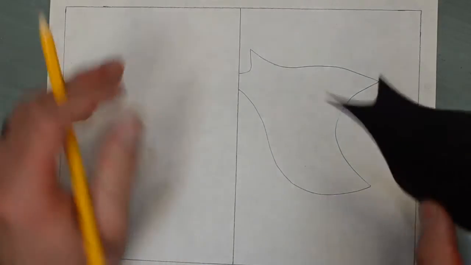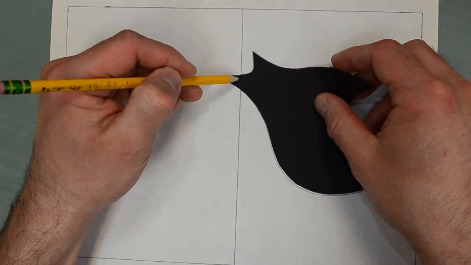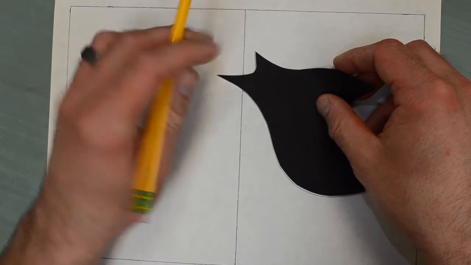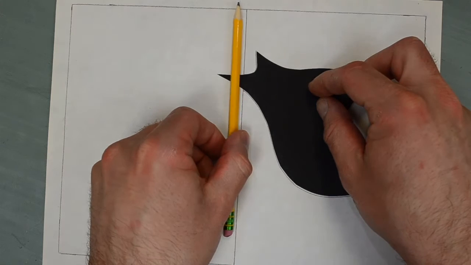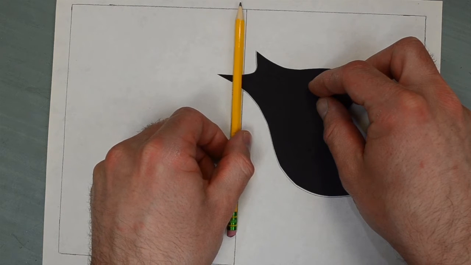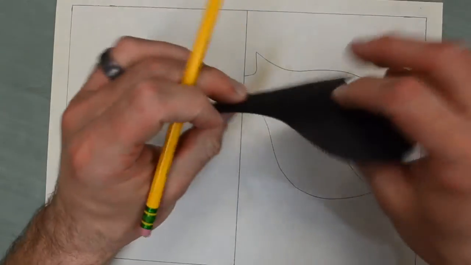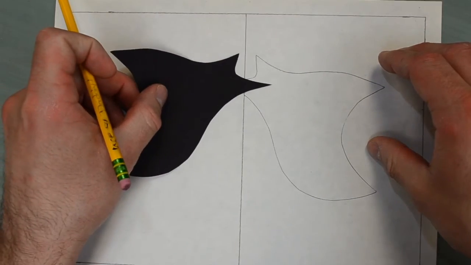Okay, so I traced that shape. Notice that I had it originally, so part of the shape went over the line, and so I'm just going to ignore that part of it. I'm going to treat it like this over here is the shape, but everything on the other side of the line is not part of the shape. And so now, for symmetry, I need to flip it over and do the exact same thing.